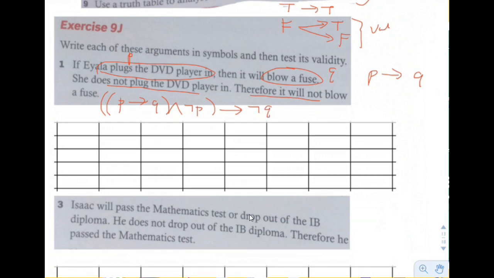And we're wondering if that's true. Okay, so we're just going to build this thing. First we're going to use this, and then we're going to use this. You can see how we use PEMDAS here. It's just like we gradually include more and more stuff. So we'll start with P and Q, just like we did up top. 2 trues, 2 falses, true, false, true, false.